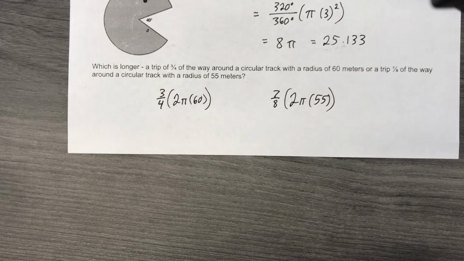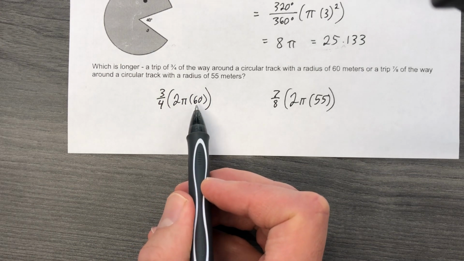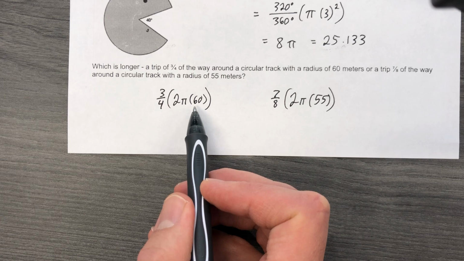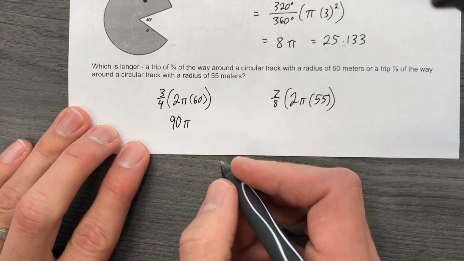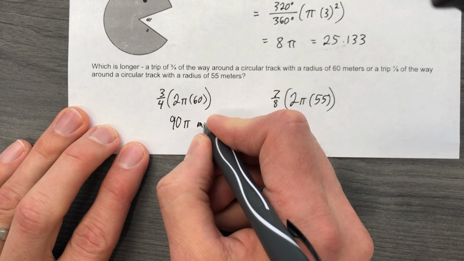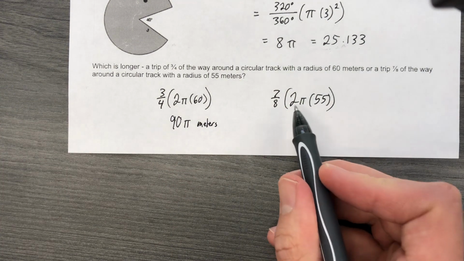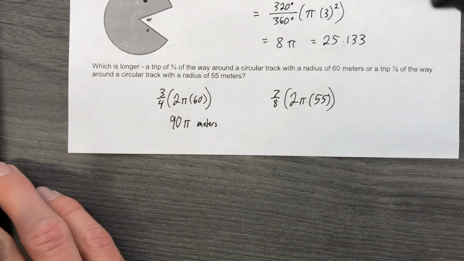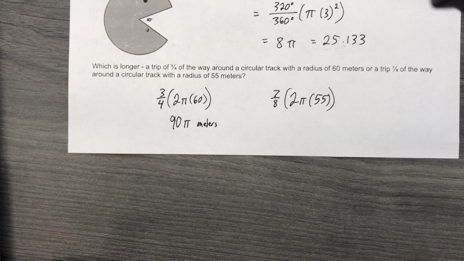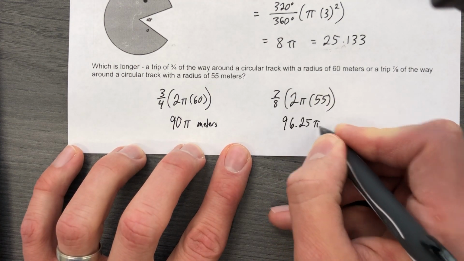And when we type those in, we'll get a couple answers. This one can be done in our head. That's 120. 3/4 of 120 would be 90 pi. And this would be 90 pi meters. This one is 110 times 7/8. I'm not able to do that in my head. 7/8 times 110. That's going to give me 96.25 pi meters.